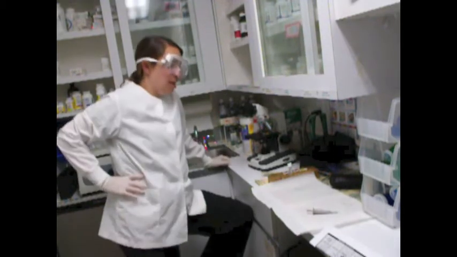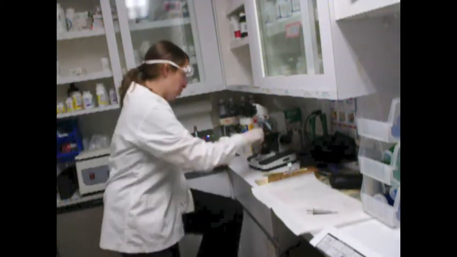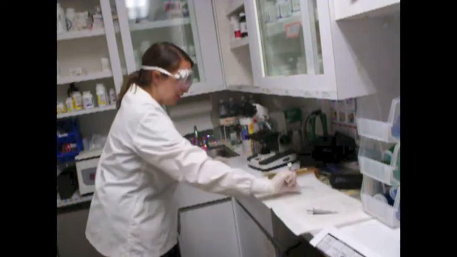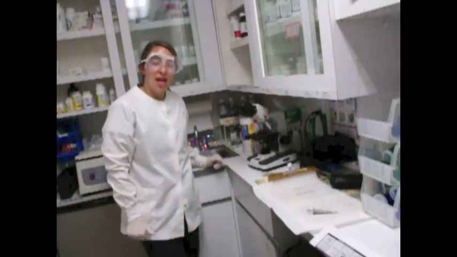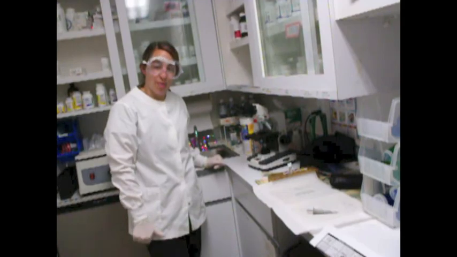Once I'm done, I turn off my microscope. Just going to get rid of my sample, and that is how you would perform a urinalysis.